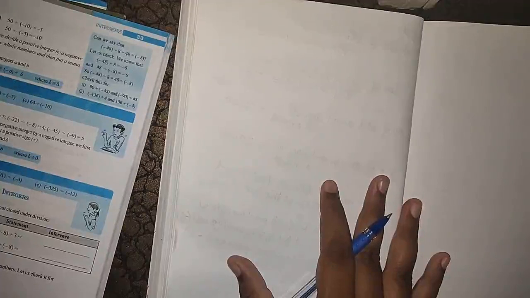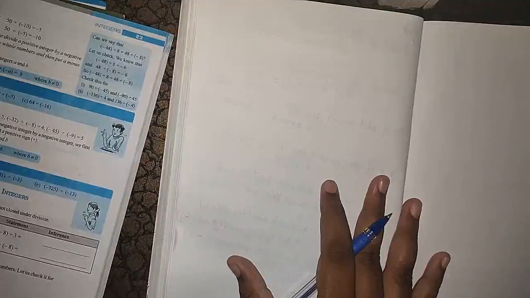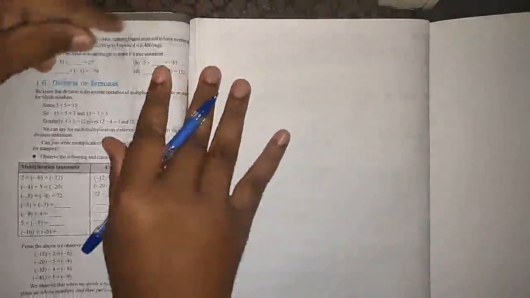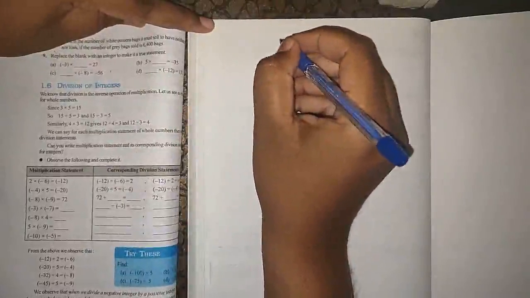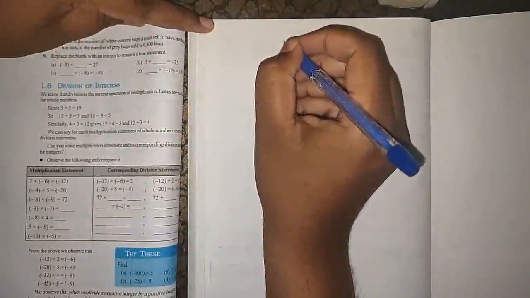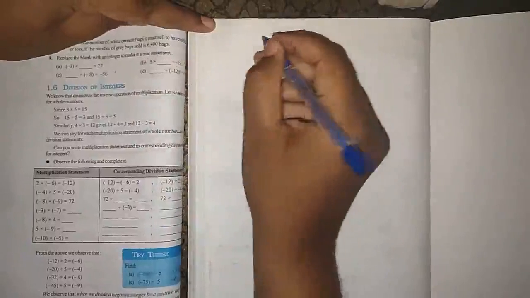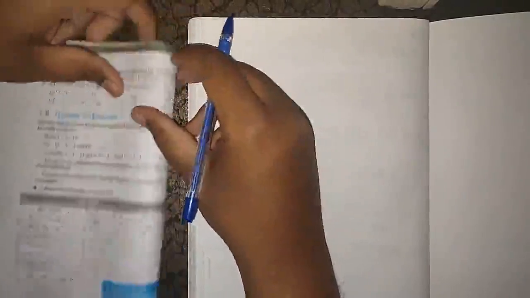What is the number of white bags it must sell to have neither profit nor loss if the number of grey bags is 6,400?